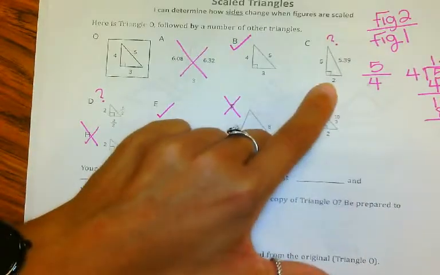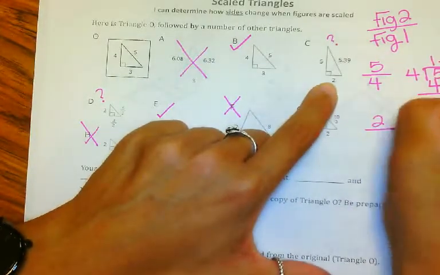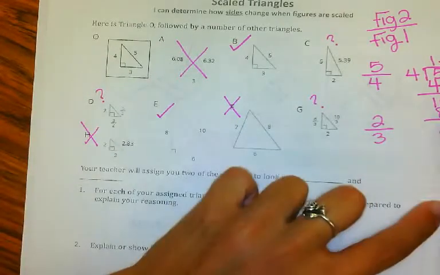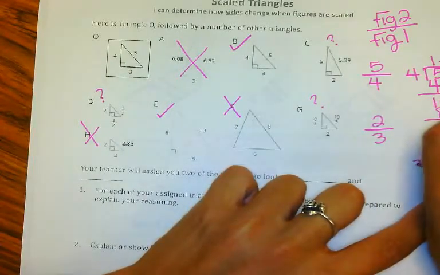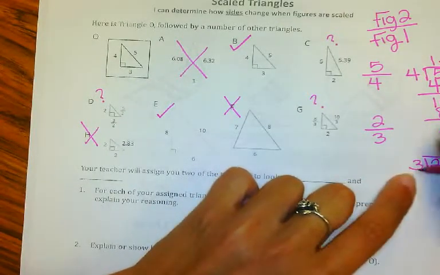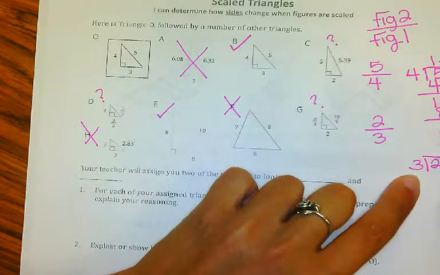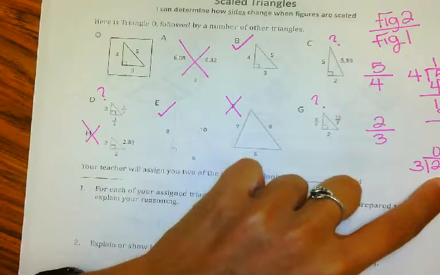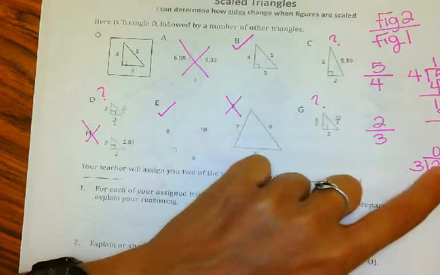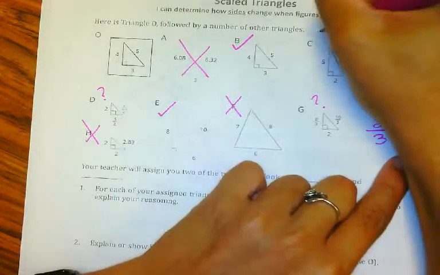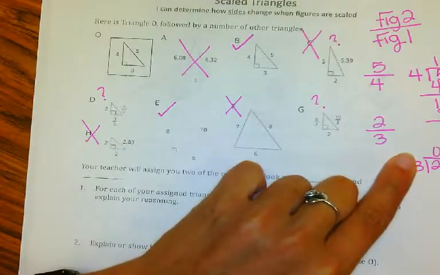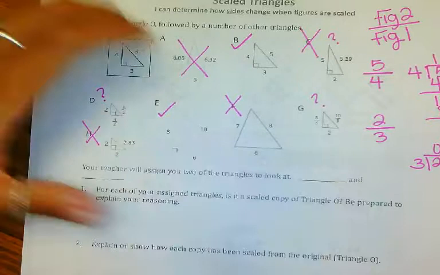Now I'm going to do the next one. Figure 2 divided by figure 1. Top in, bottom out. 3 cannot go into 2. 3 goes into 26 times. Are these two numbers the same? If they are not the same, it is not a scale copy. If they are the same, then it is.